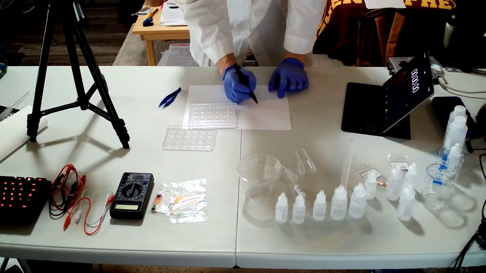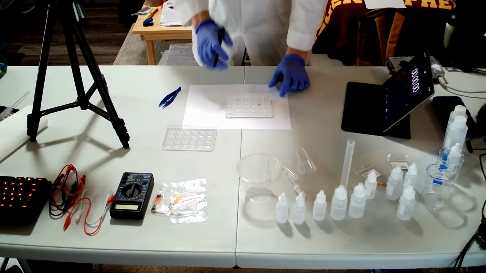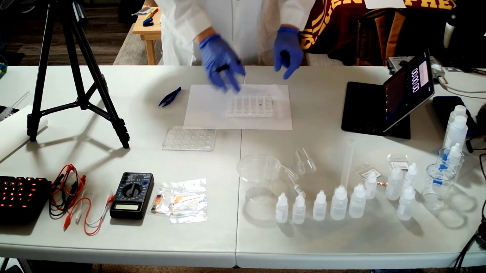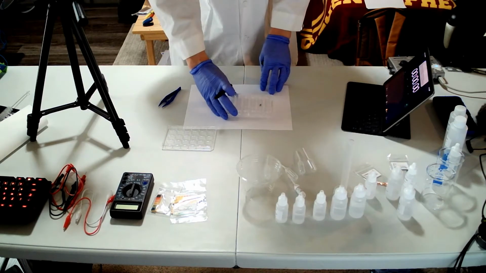So I will draw an X over here clearly so that I can see how the X shows through the transparent well plate, like this.